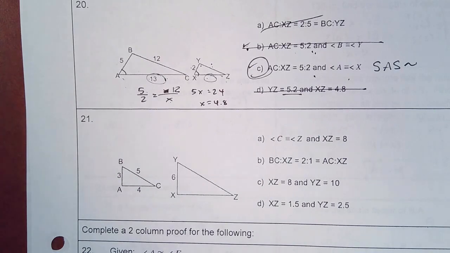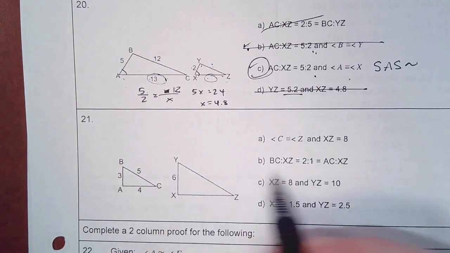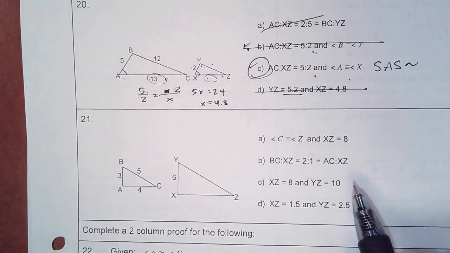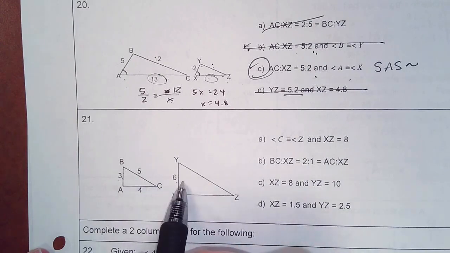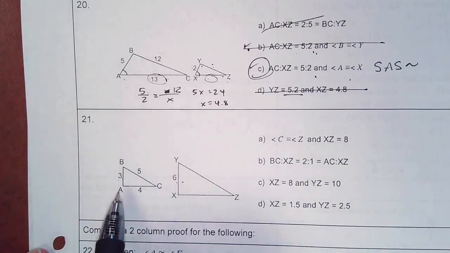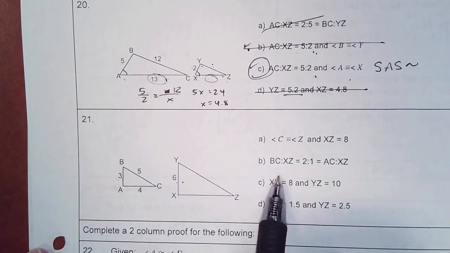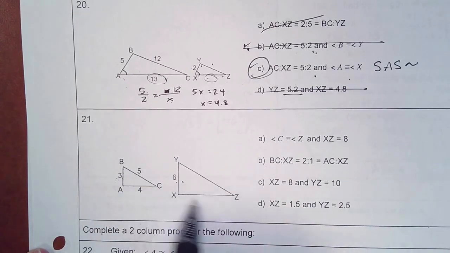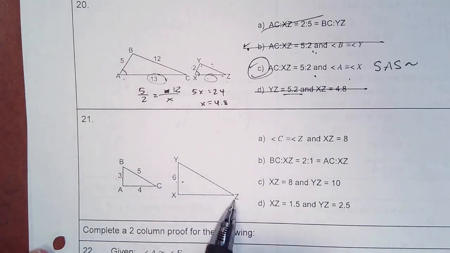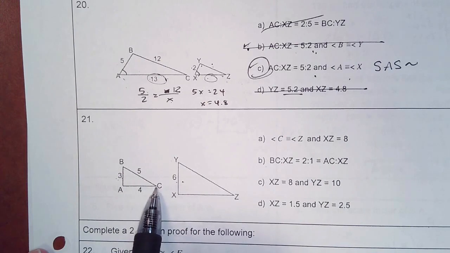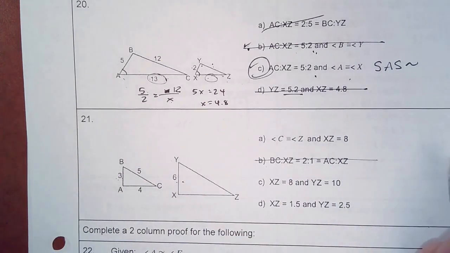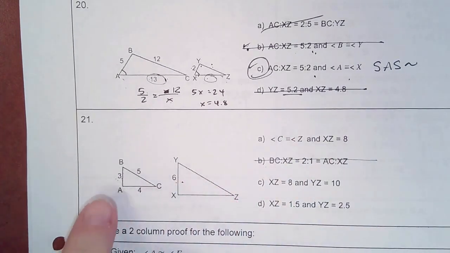21, similar arguments here. We want to talk about sides being proportional. Then our proportion is 3 to 6, so it's twice as big. So 1 to 2. This one says BC to XZ is 2 to 1. That's not true. This triangle should be 1 to 2.